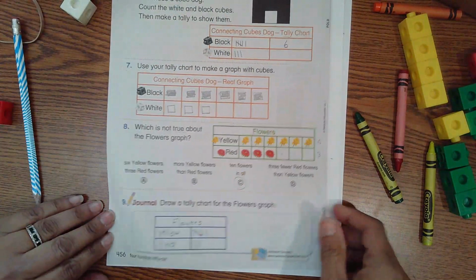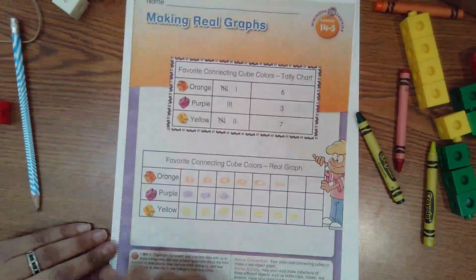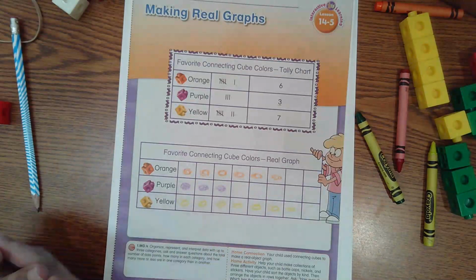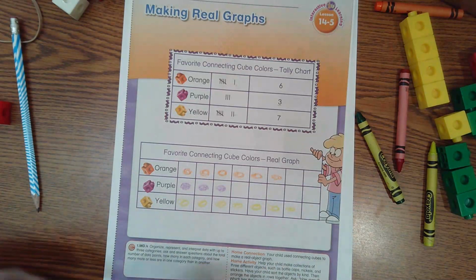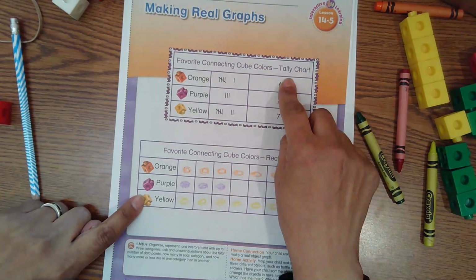Okay, so that was it for today, first graders. It's really fun activities. We didn't have anything new. We just worked with 2 lessons that we had before. We did our real graphs using our tally chart.